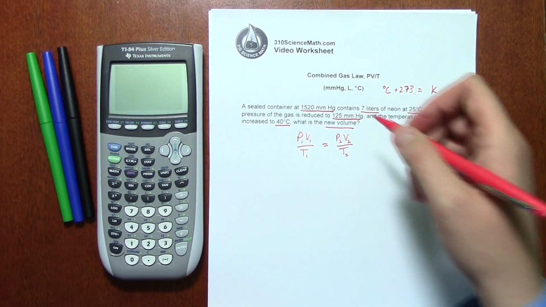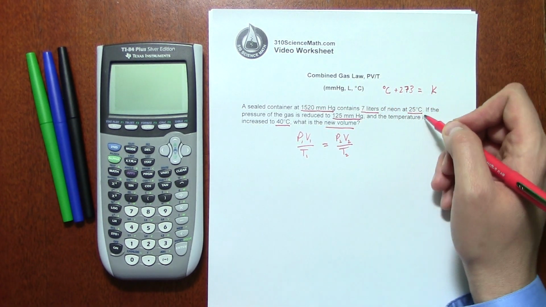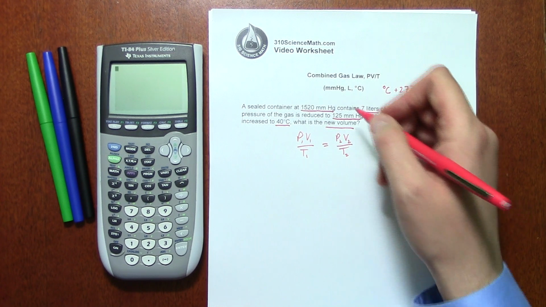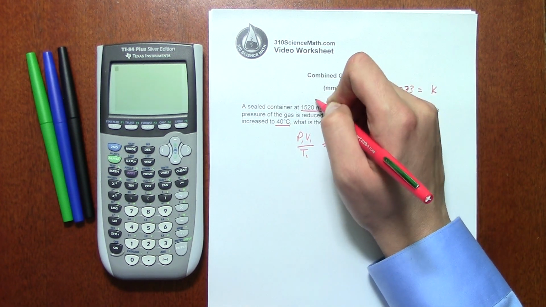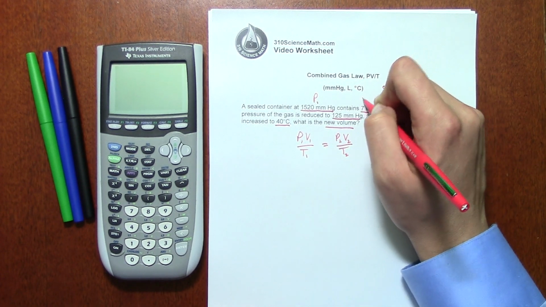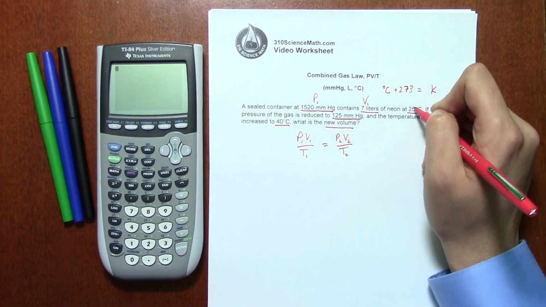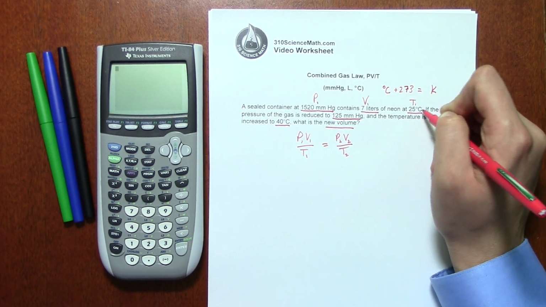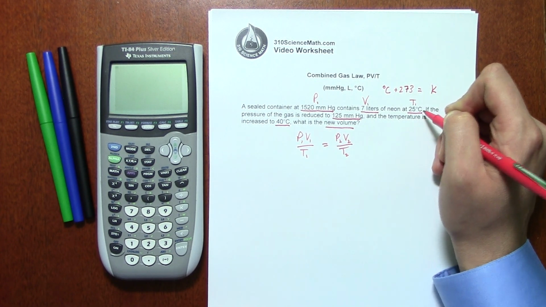and label each of those parts. Every time that I saw a number, you'll notice that I underlined it. It's just good word problem solving technique. Millimeters of mercury is a pressure. That's P1. 7 liters is a volume. That's V1. And the 25 degrees Celsius, that's T1. Remember, we're going to convert that into Kelvin.